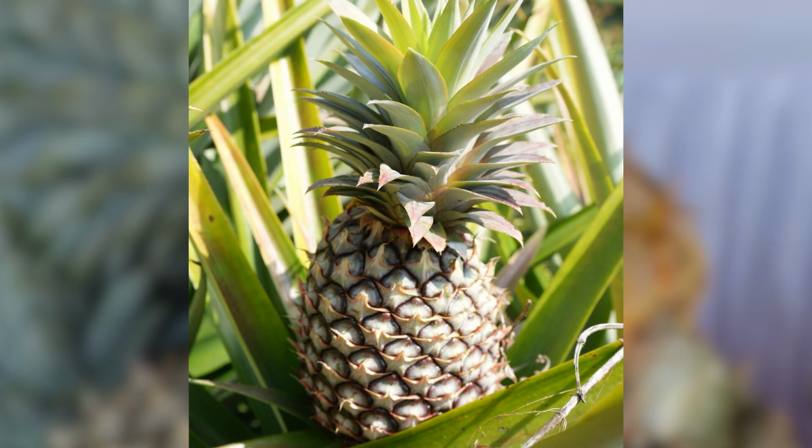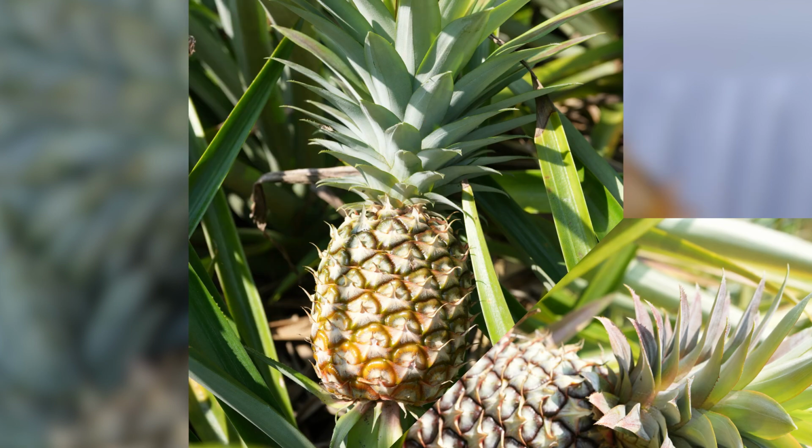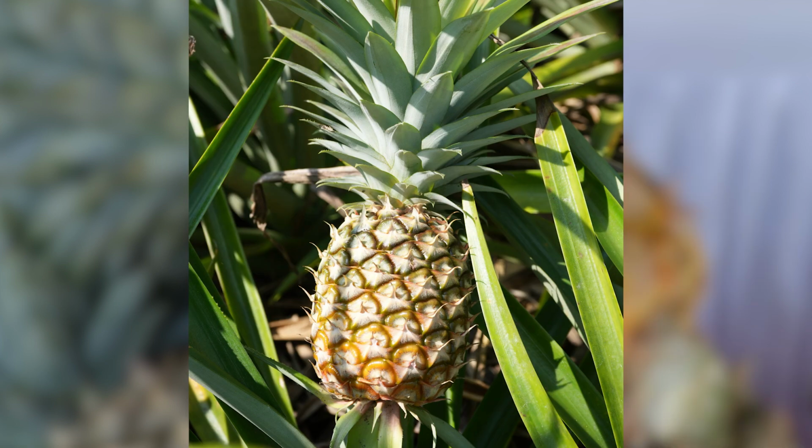To achieve uniform flowering in pineapple, a solution of 25 parts per million of ethrel, by mixing 6.25 milliliters per 100 liters of water, 2% of urea and 0.05% of sodium carbonate, that is Na2CO3, can be applied at 40 to 45 leaf stage. Approximately 50 ml of this solution should be poured into the heart of each plant.